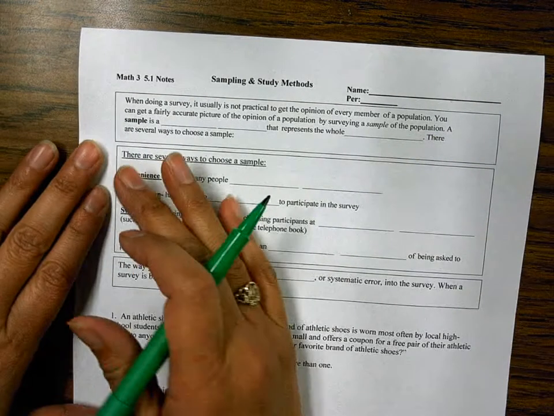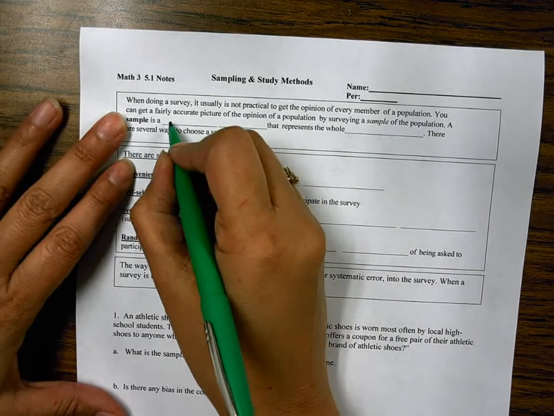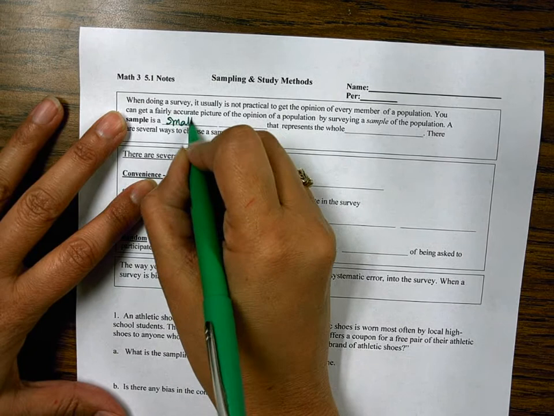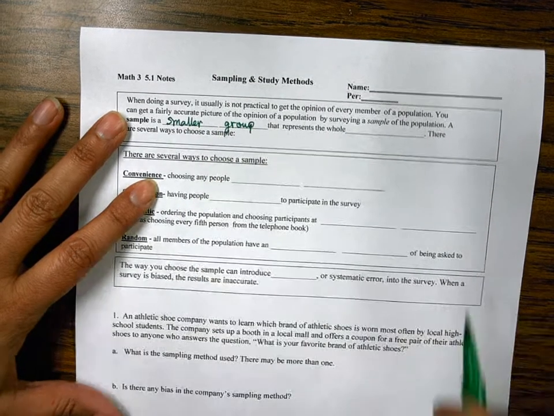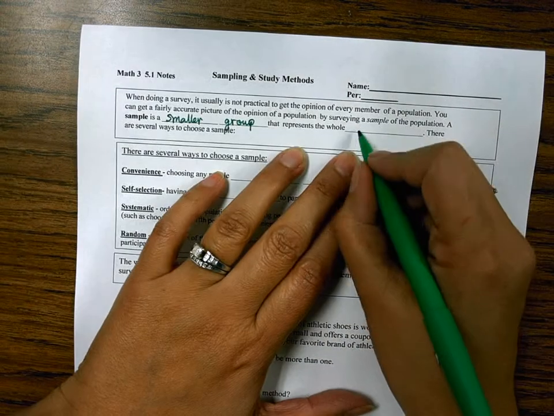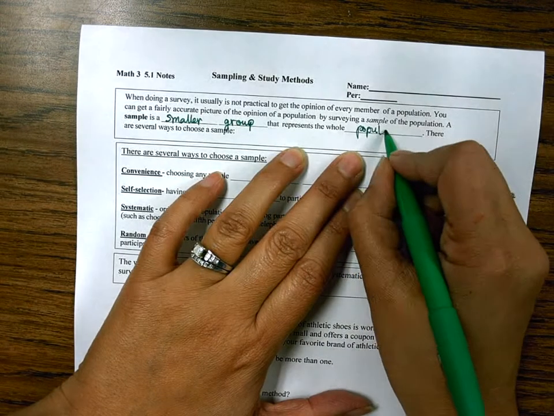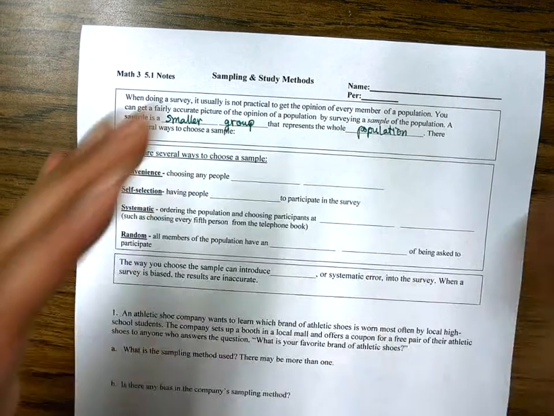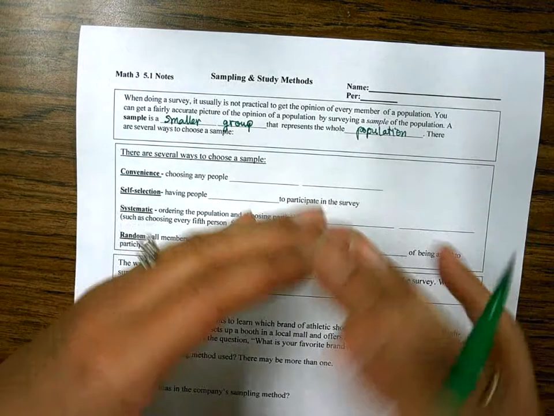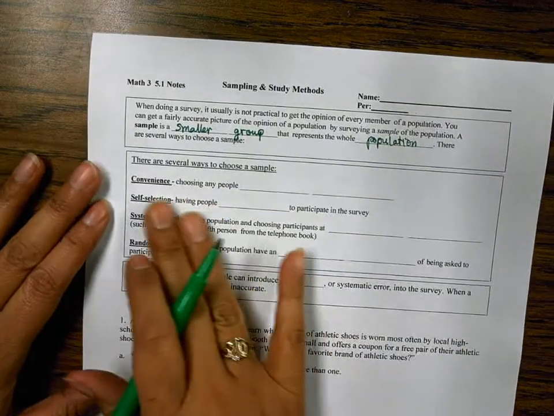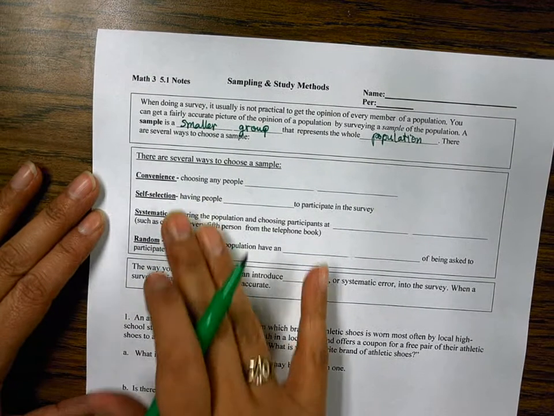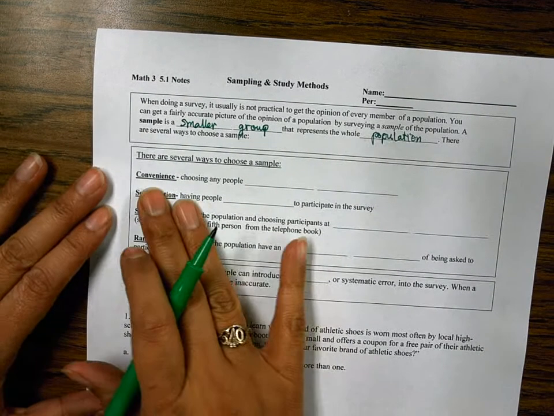A sample is a smaller group that represents the whole population. So you interview a smaller group, and that smaller group represents the total population. Okay, there are several ways to choose a sample: convenience, self-selection, systematic, and random.